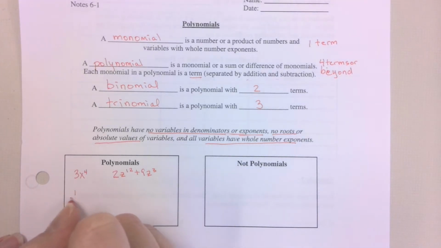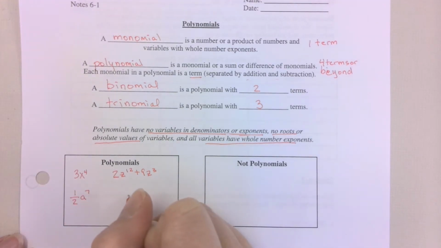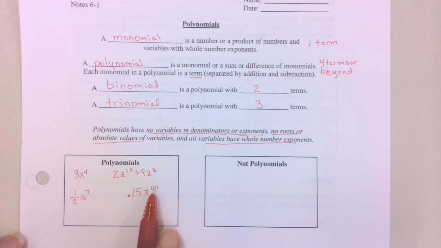I can have a fraction as long as my variable has a whole number exponent, so I can have half of a to the 7th. I can have a decimal as a number, 0.15x to the 101st, again as long as I have a whole number exponent. I can also have something like 3t squared minus t to the third. Again, that is another binomial, and it follows all the rules.